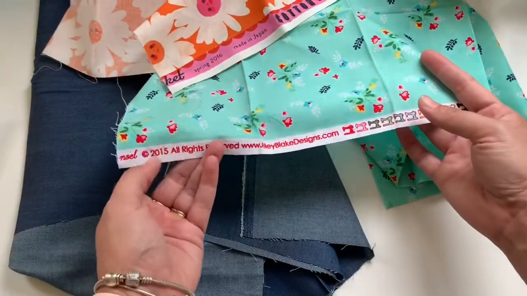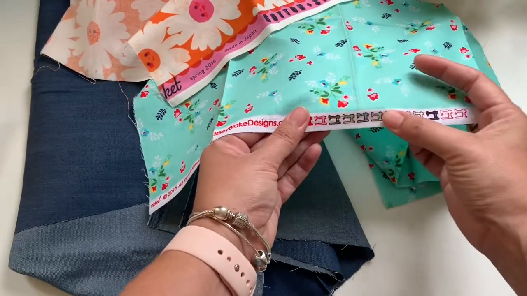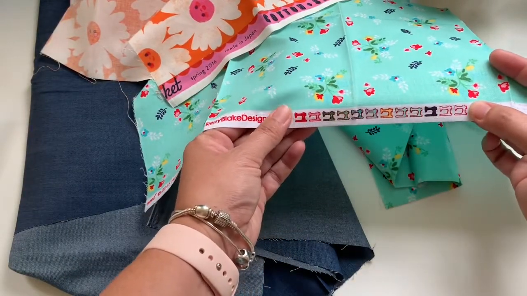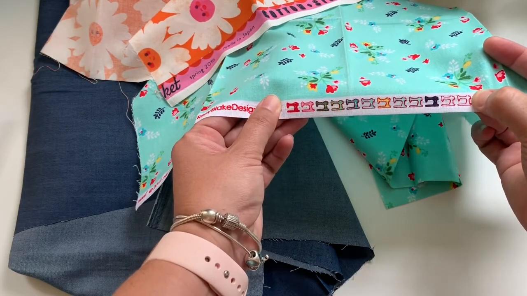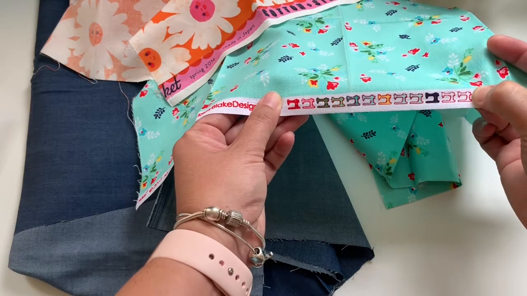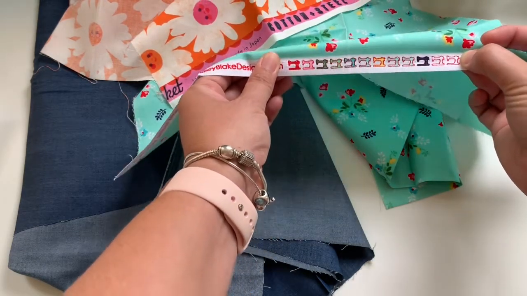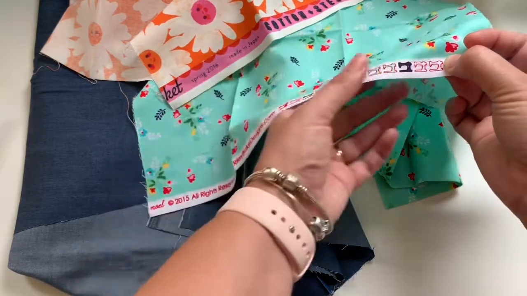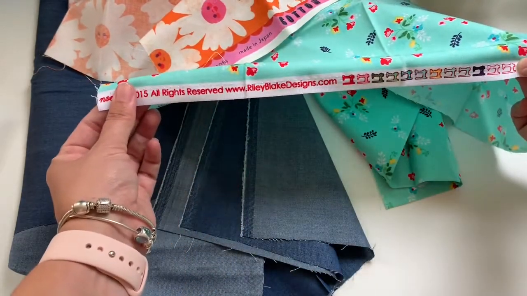Sometimes you'll see little color charts like this, and that is to help you match your fabrics with different fabrics when you're using more than one kind in a project and you want to have a color match. You can use something like that on the selvage.